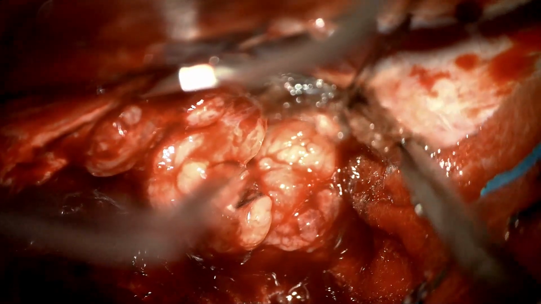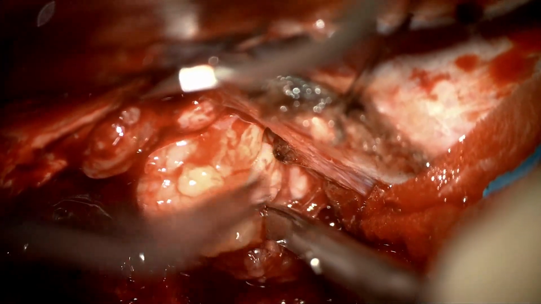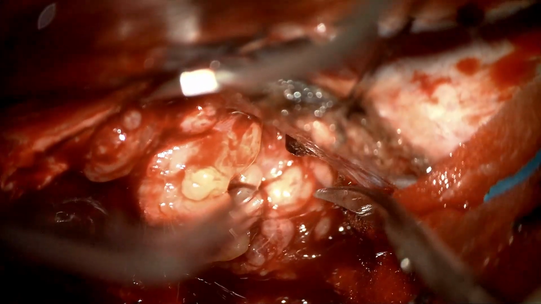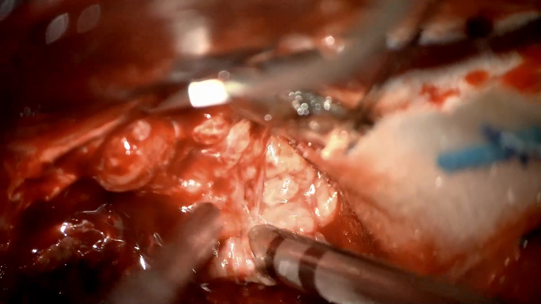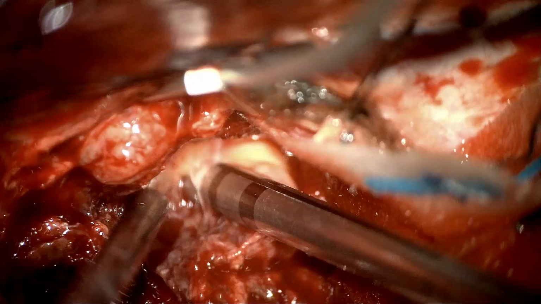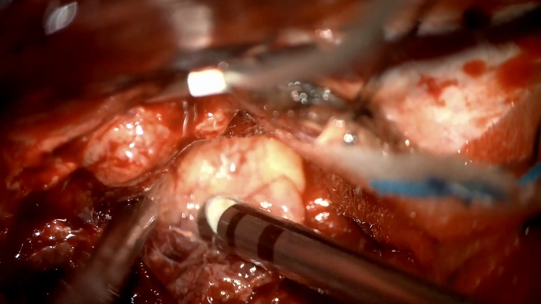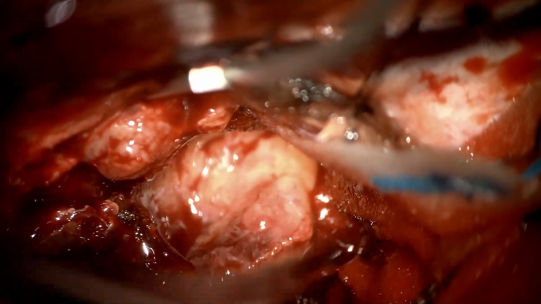At the same time, the falx is acting as countertraction, so I'm able to bring the tumor capsule into the cavity I create. Here you see how I proceed with further debulking to allow further tumor rolling.